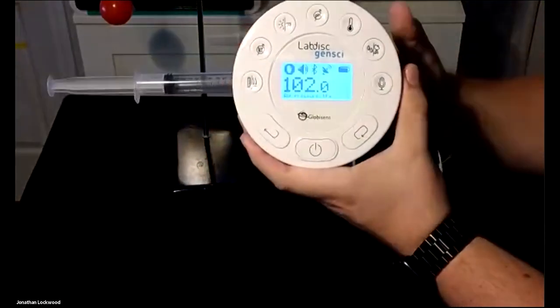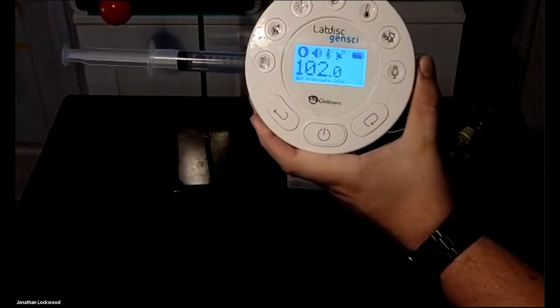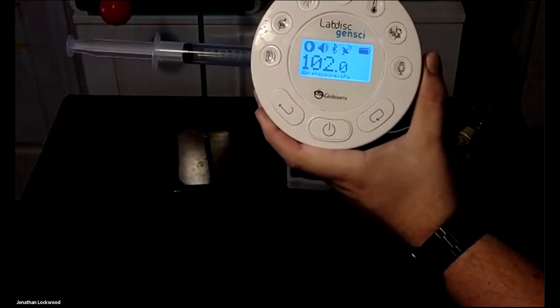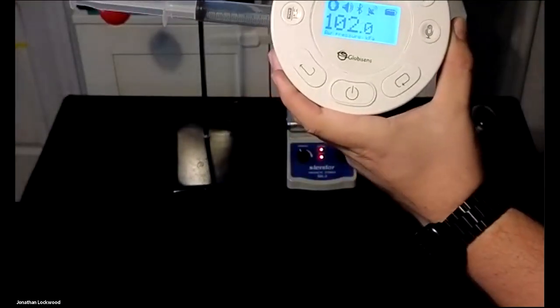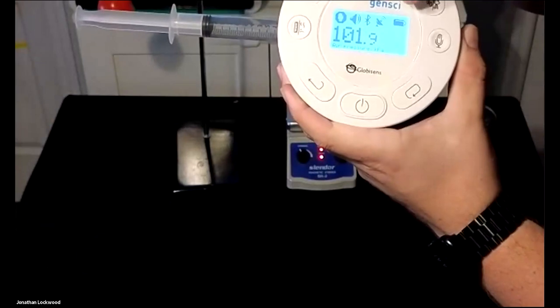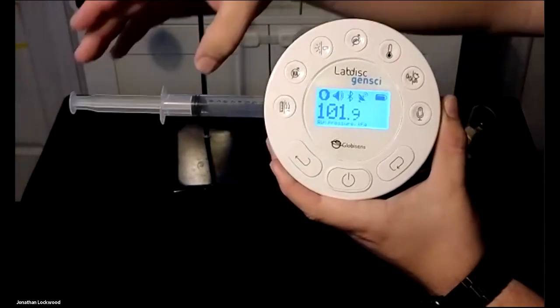And what I would do, if I was doing this with students, is have students actually recording this data as we change the volume of air within the syringe. So right now I'm starting with that syringe at 10 milliliters of air. And we see my pressure is reading about 102 kilopascals.